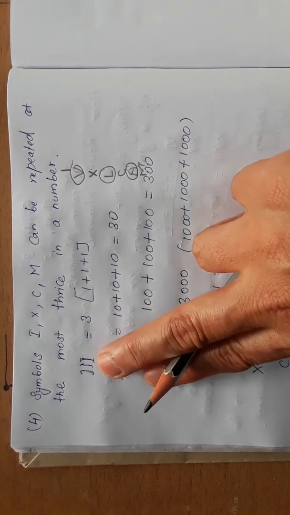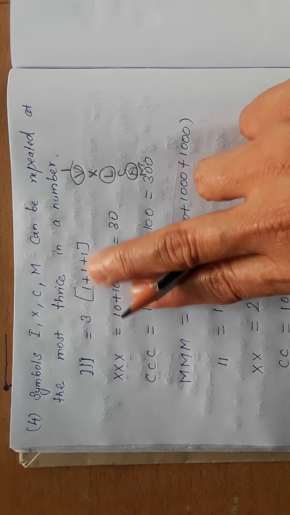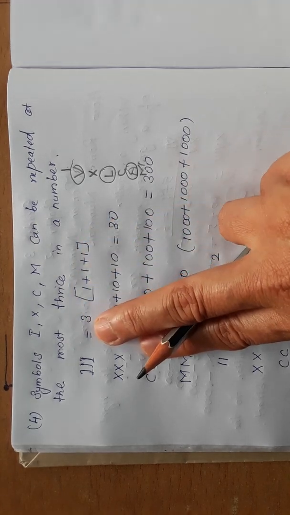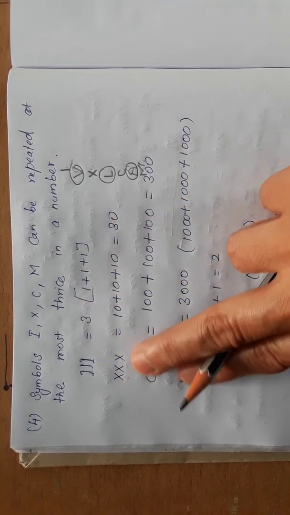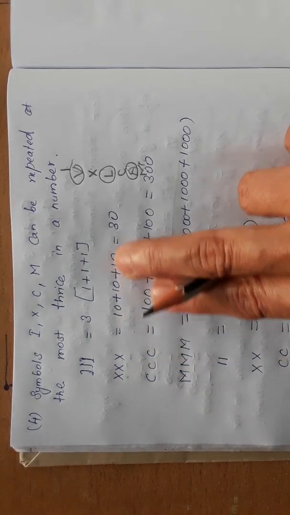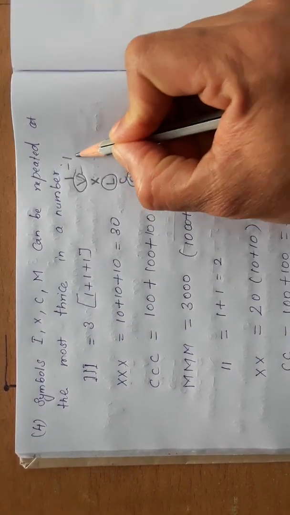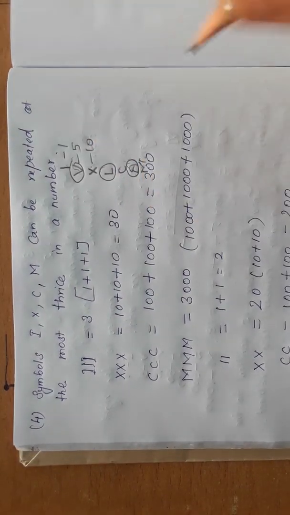Look here. If I write I, as we know, we should add it: 1 plus 1 plus 1, 3. X, only 3 times you can write, 3 or less than 3. 10 plus 10 plus 10, 30. Because we know I means 1, V means 5, X means 10, L means how much?